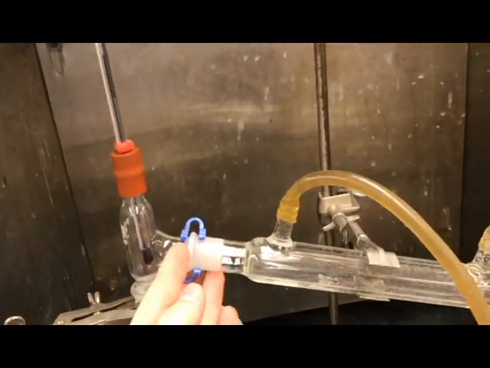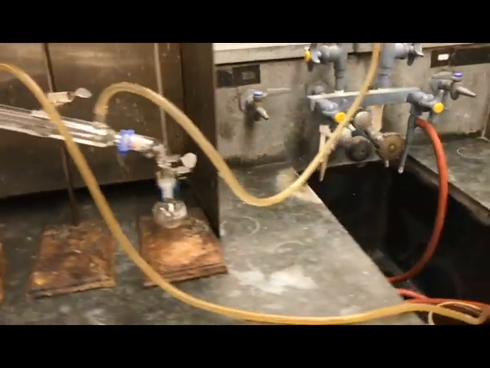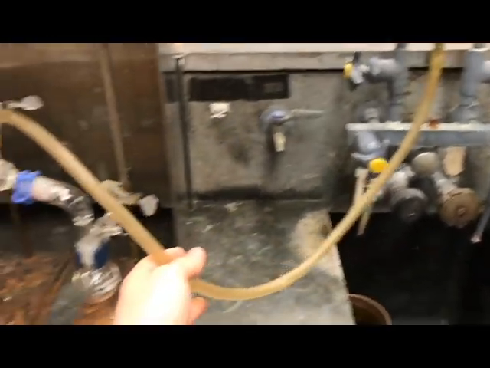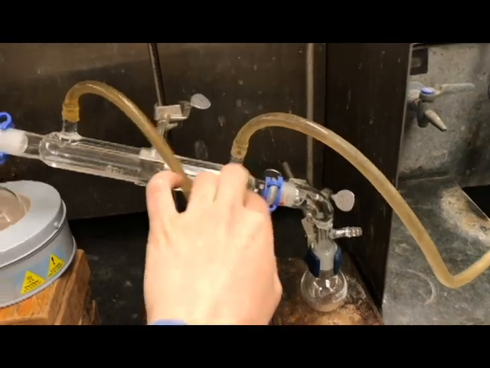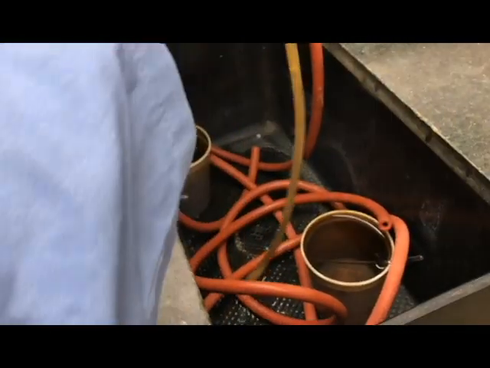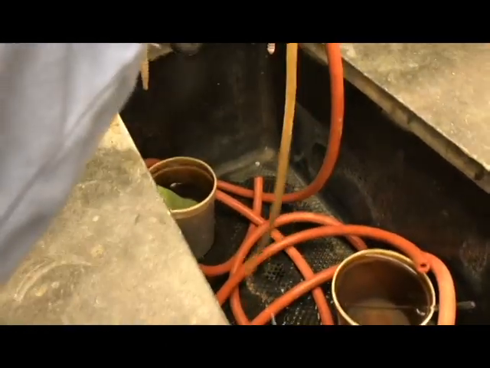Off your three-way adapter, we have a condenser. Again, same idea as what you used before in previous labs. We have the water coming from the faucet going into the bottom adapter right here. Water feeds in, comes up through, leaves the top, and then goes back into the sink. You only need a small trickle of water just to keep your condenser cold.